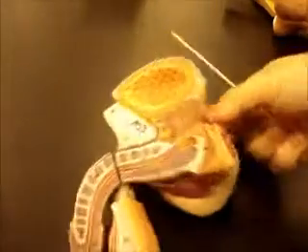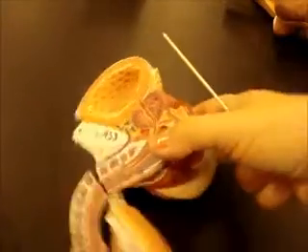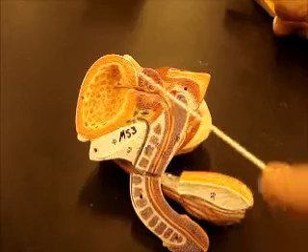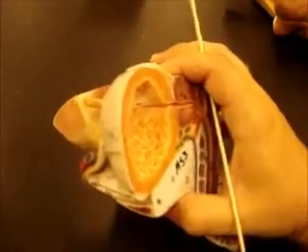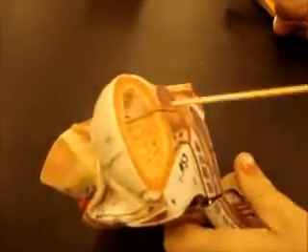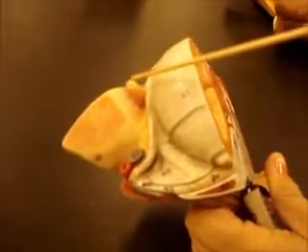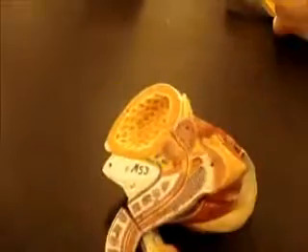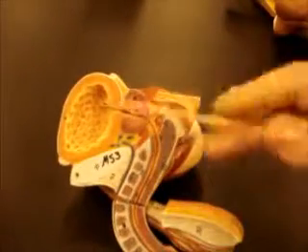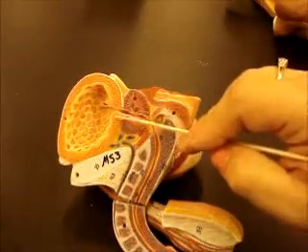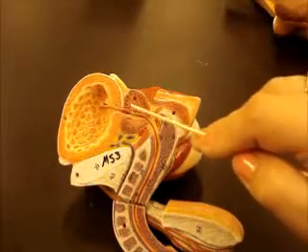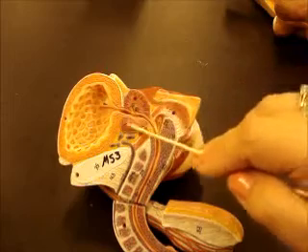Let's open this guy up. Urinary bladder with the detrusor muscle, trigone, right there on the back of the bladder wall. Again, here's your ureter. That's where it's entering. Bladder neck with your internal urethral sphincter. Prostatic urethra, ejaculatory duct, prostate gland.